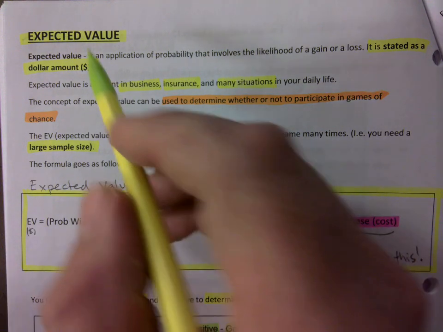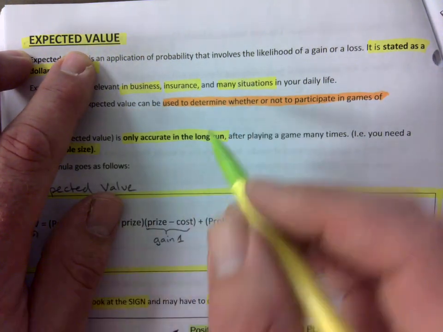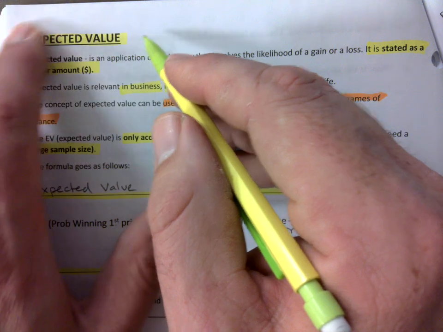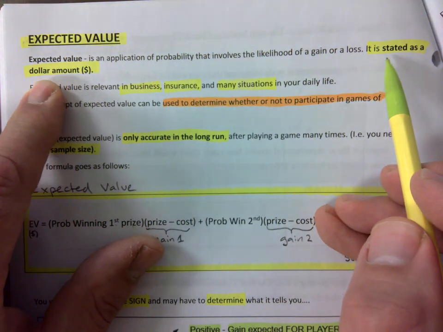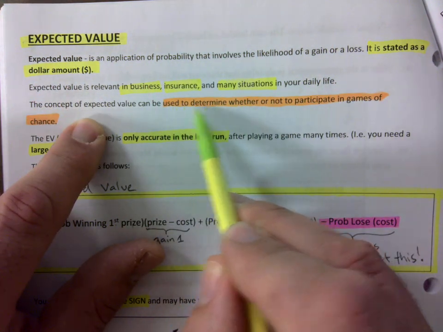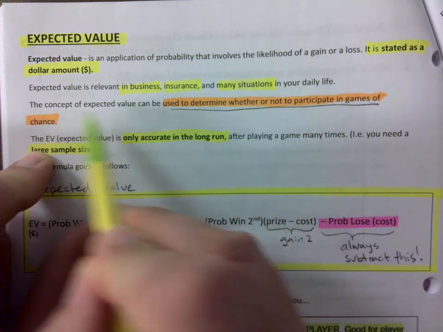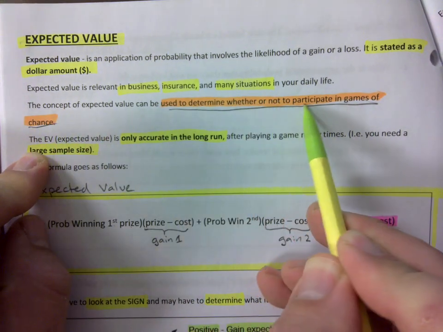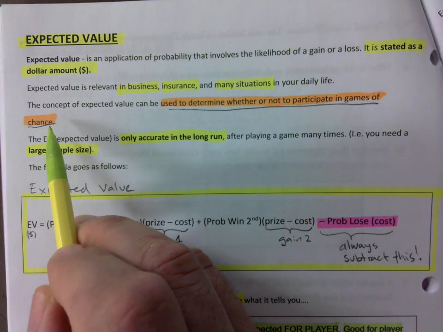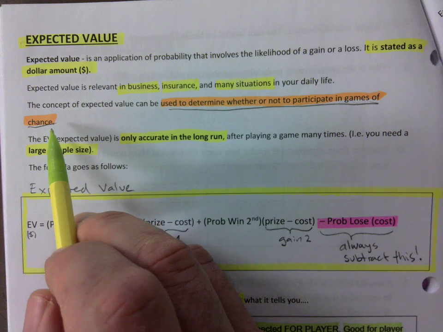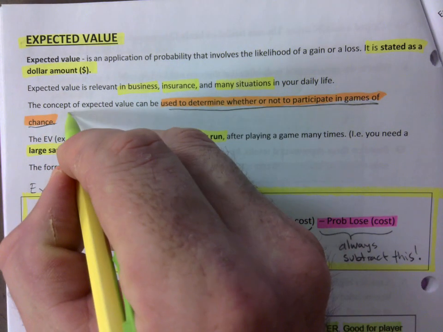Right? So expected value, take 2, okay? What does expected value do? It basically is used, this is the main kicker here, to determine whether or not to participate in a game of chance. And it all has to do, maybe I'll do this one more time.